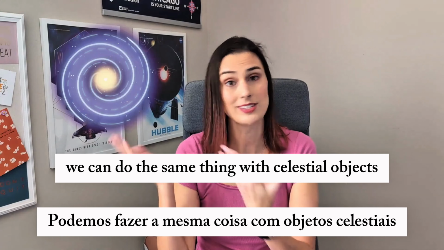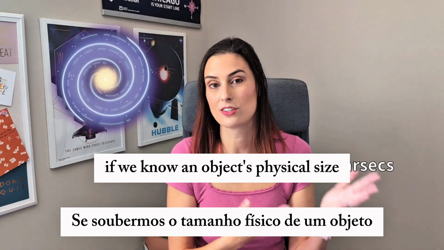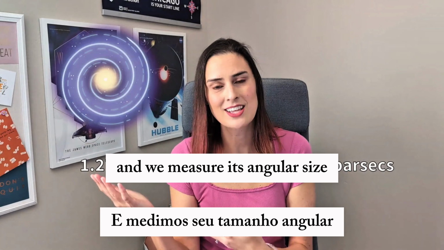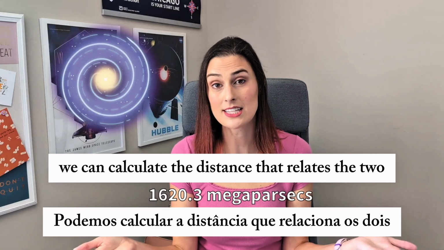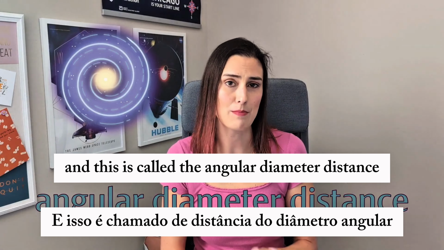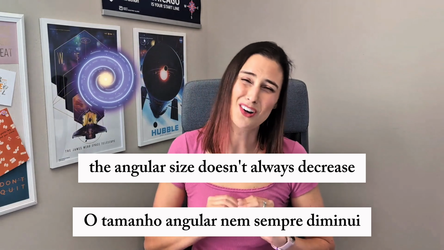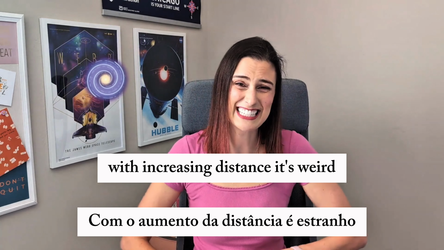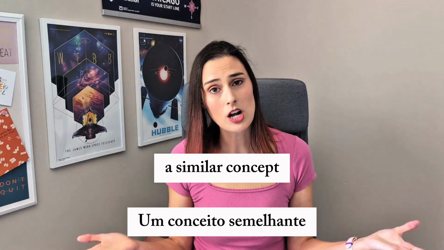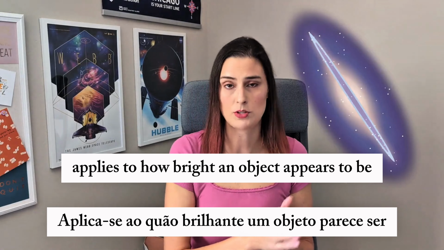We can do the same thing with celestial objects. If we know an object's physical size and we measure its angular size, we can calculate the distance that relates the two, and this is called the angular diameter distance. Now, unlike in our day-to-day life, the angular size doesn't always decrease with increasing distance. It's weird.